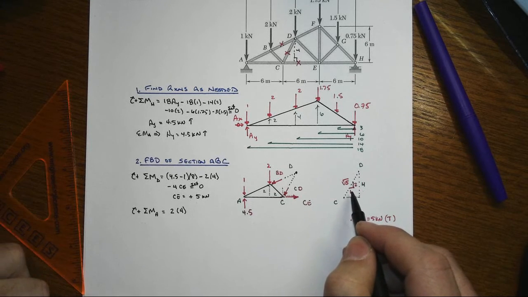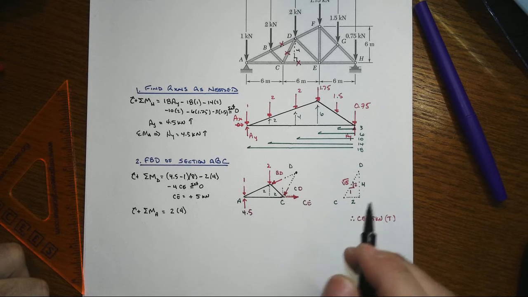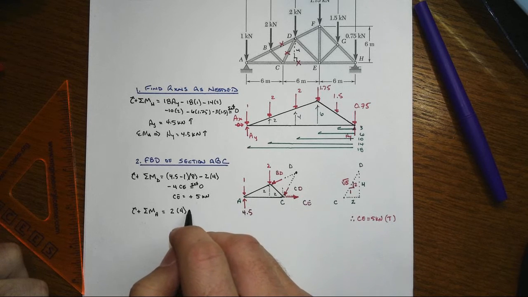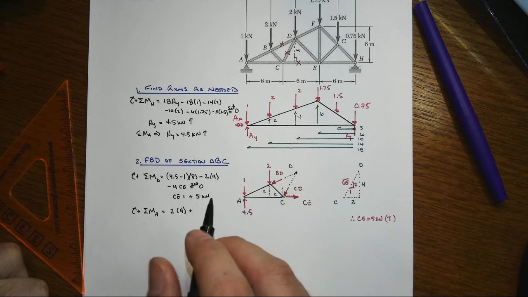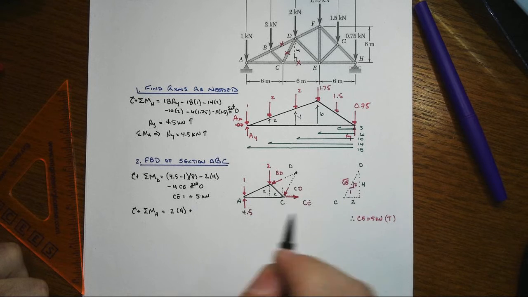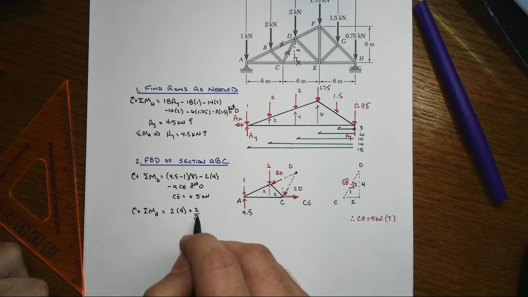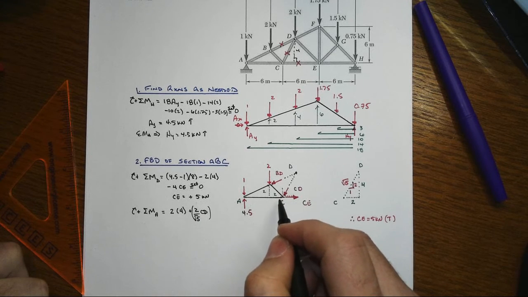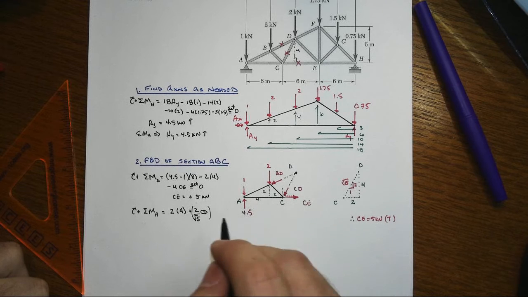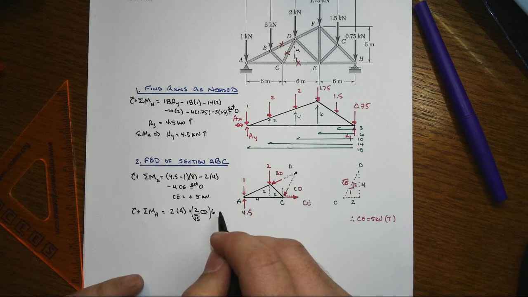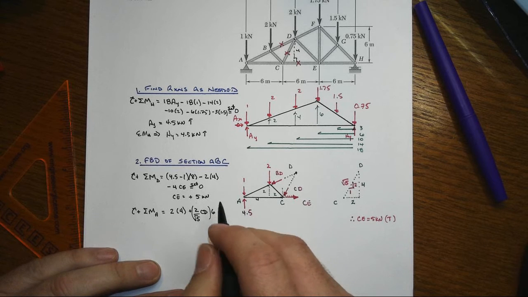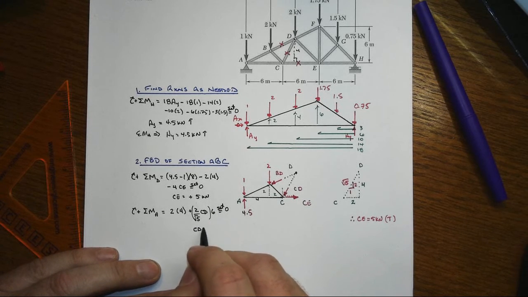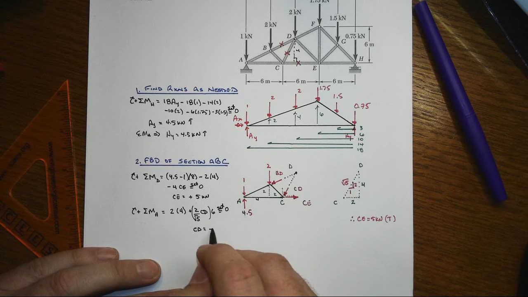That means our ratio is 1 to 2 to square root of 5, and so we want the y component of CD, the vertical part, which is 2 over the square root of 5 times CD. Its moment arm is the 4 plus the 2, which is 6. We set that equal to 0.